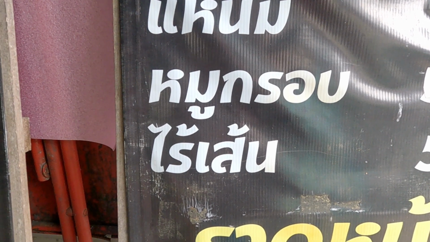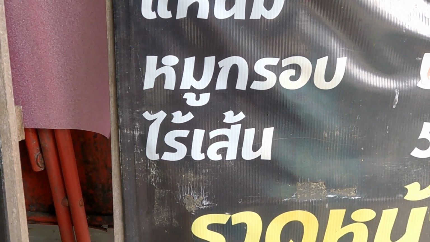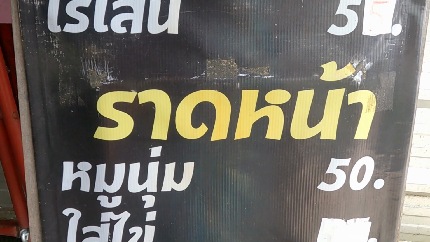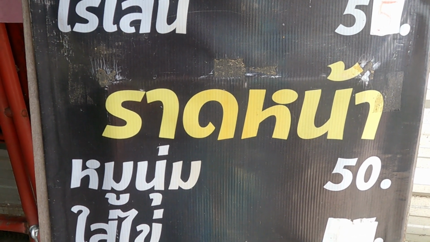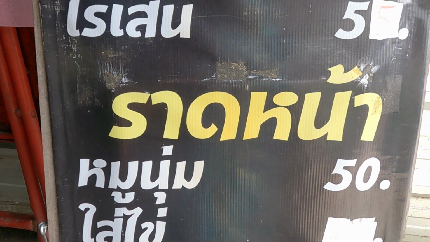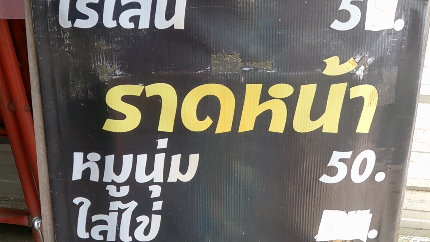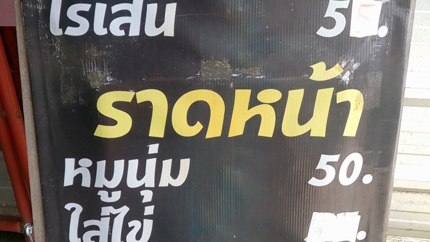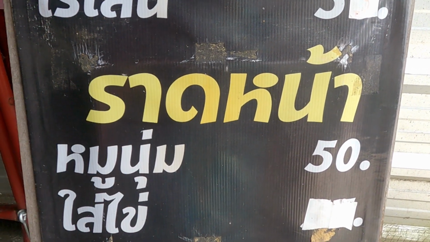So grob, so mu, grob, and that means crispy pork. This is the second example, and it says ra na, and this dish consists of wide flat noodles with a fairly thick sauce and the meat of your choice. It's actually quite tasty.